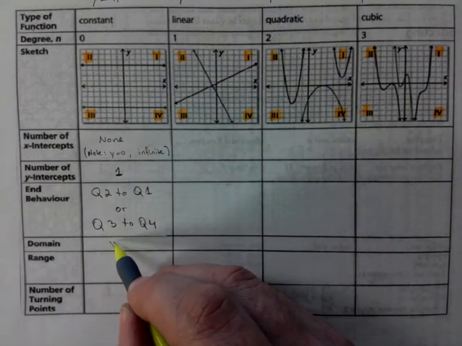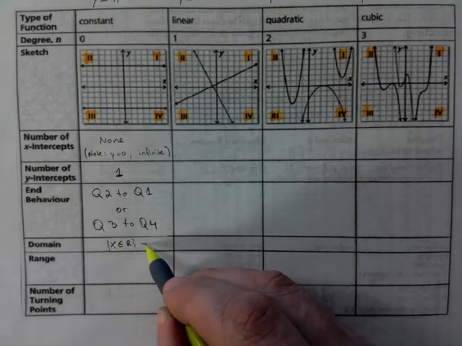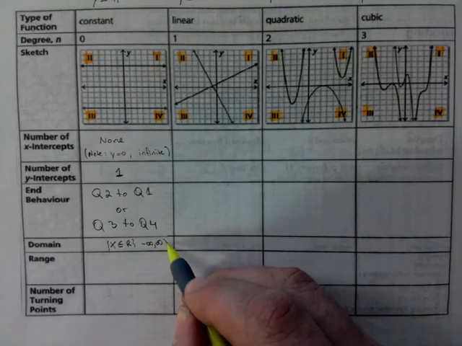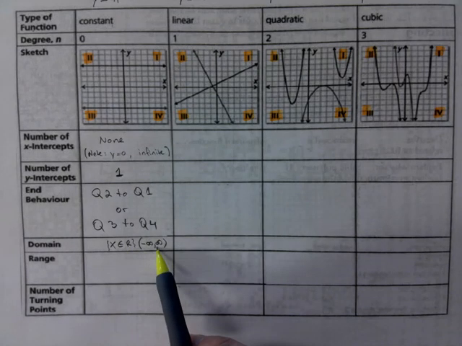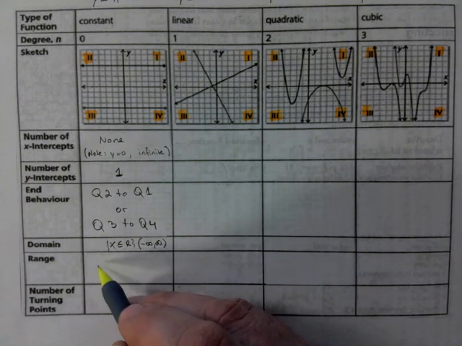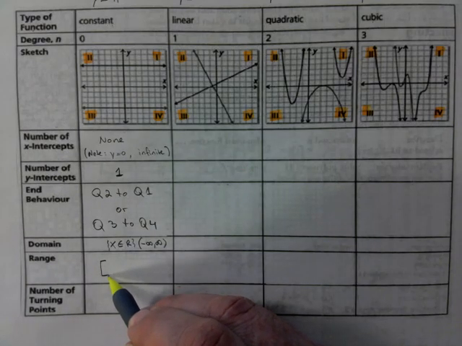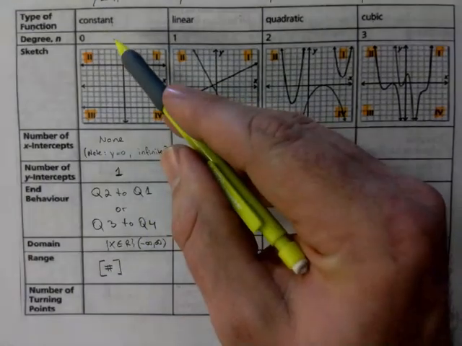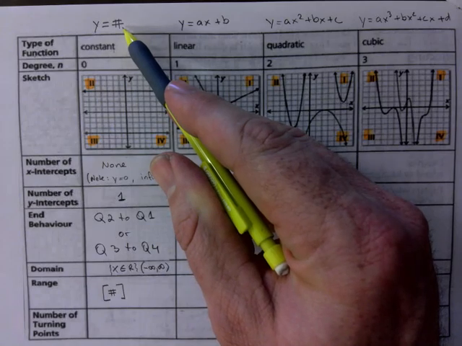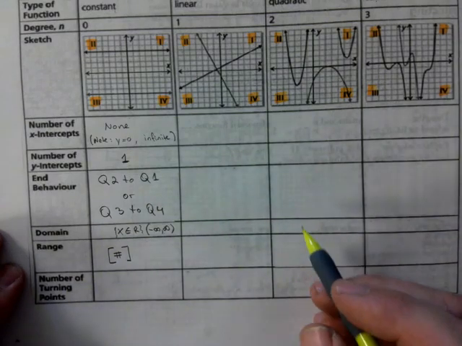The domain is all of the real numbers. I'm going to use both notations here. We're going to review domain and range later on, but right now it's set notation, interval notation, right? It's all of the x values. The range is simply whatever that number is of your function. It doesn't go anywhere. It just stays right there.